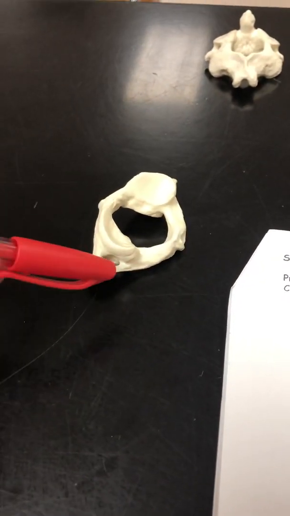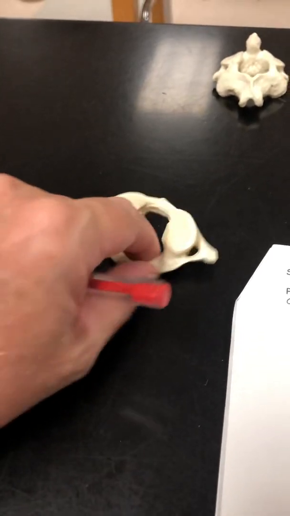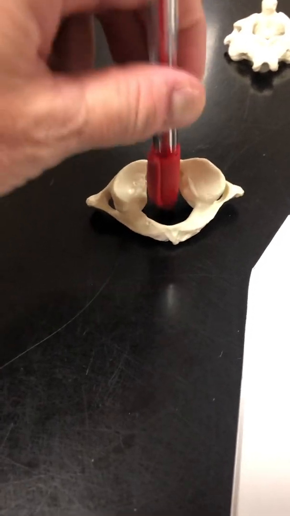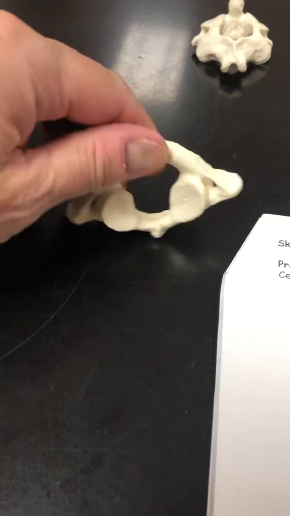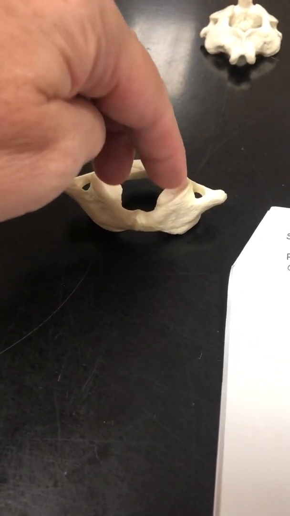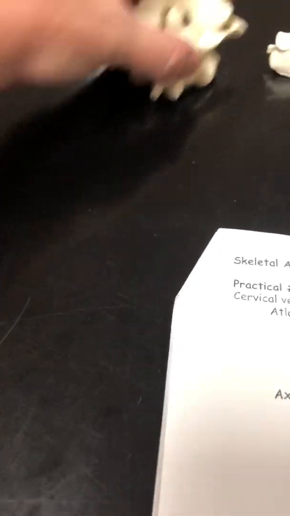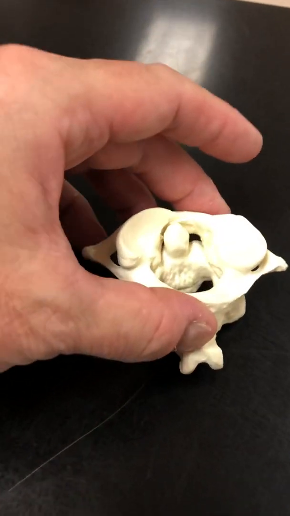Transverse foramen, those are the little holes that I was telling you about that characterize a cervical vertebra from the others. Okay. Vertebral foramen, this is where the spinal cord will pass through. If I turn it upside down, I will see the inferior articulating facets. These are going to articulate with the vertebra below. So in this case, if this is C1 or the atlas, this is going to articulate with the superior articulating facets of the axis, okay?